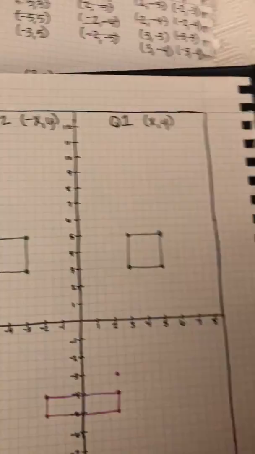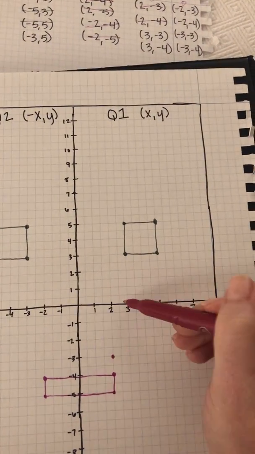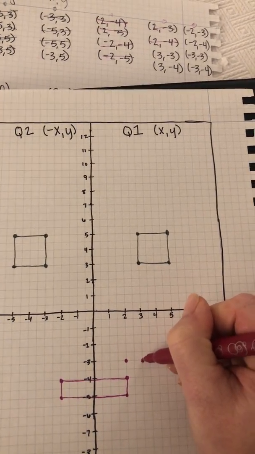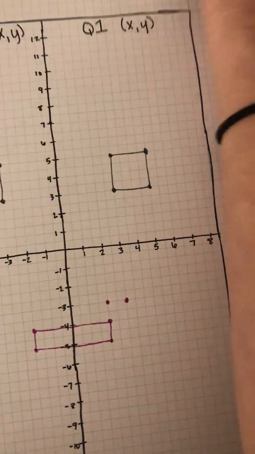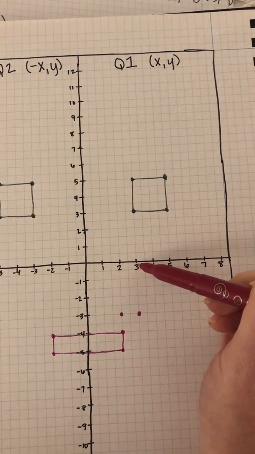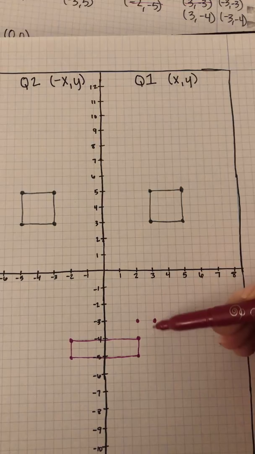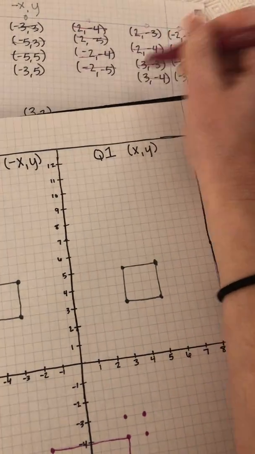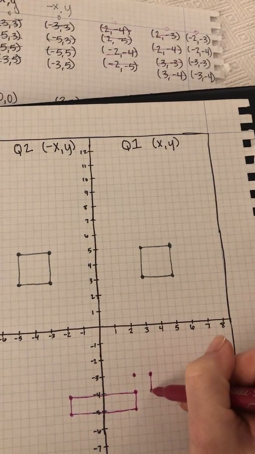Awesome. 3, negative 3. Start at 0, go over 3, down 3. Plot my point. 3, negative 4. Start at the origin, go right 3, and I'm going to go down 4 since it is a negative 4. And then I connect those little guys.